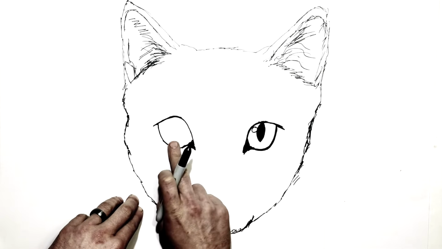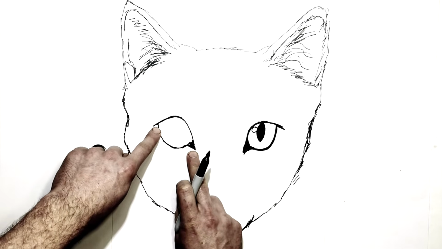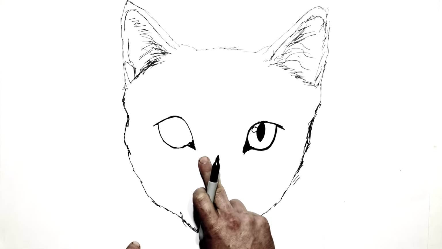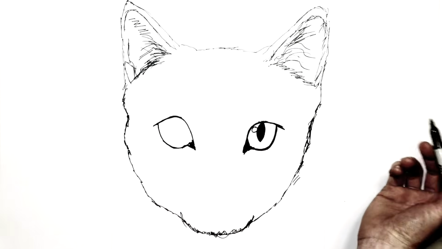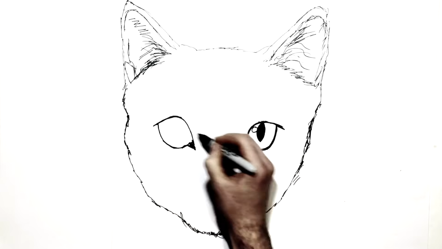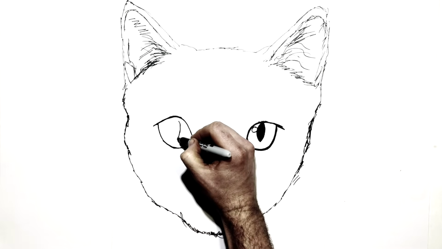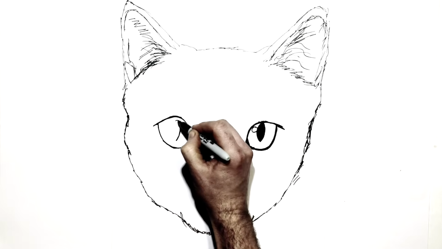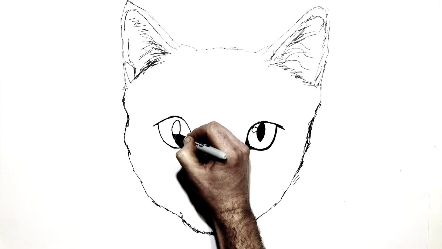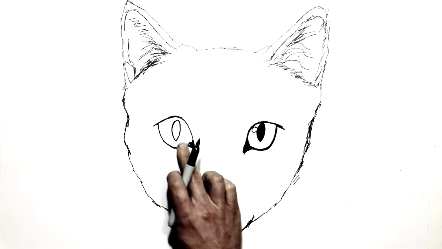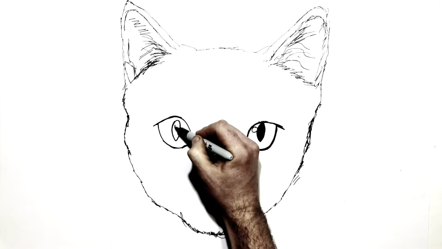So it kind of looks like a bird's head. See here with a beak just here pointing in. It's ironic because cats eat birds. But we'll do the pupil inside here. And then this curves around and it's like a grain of rice, see? And then you can fill that in.